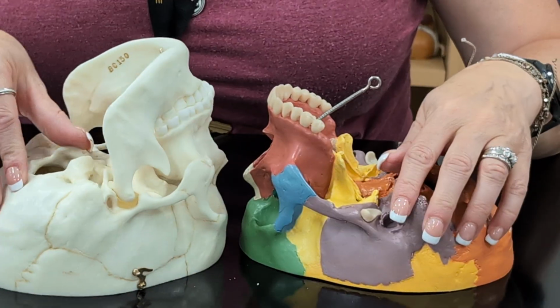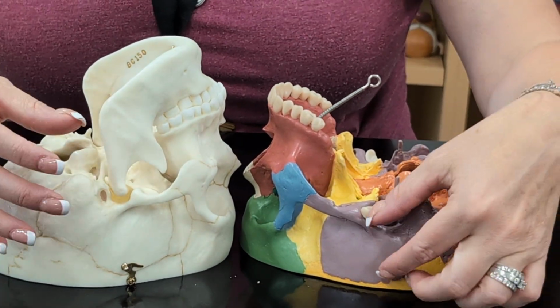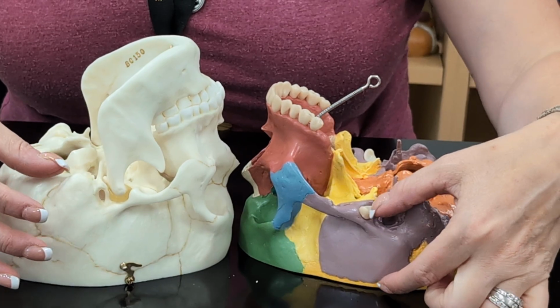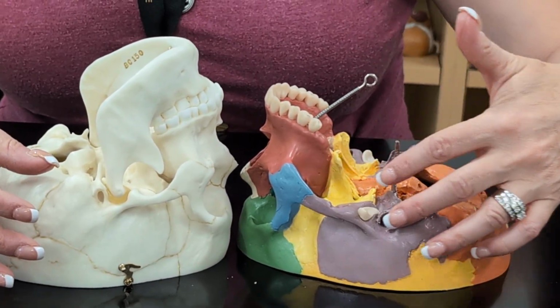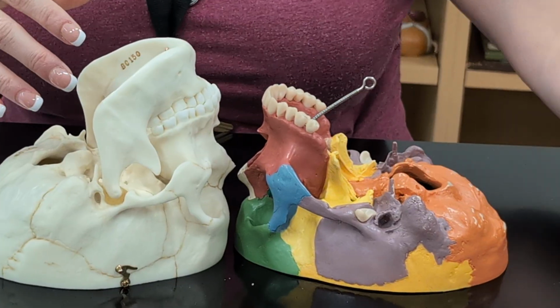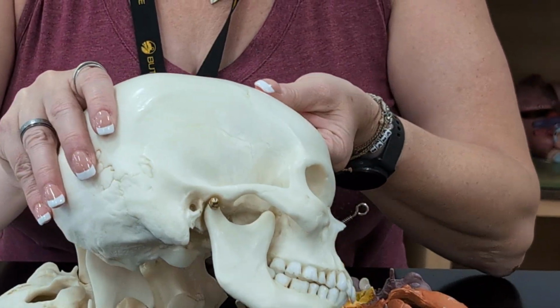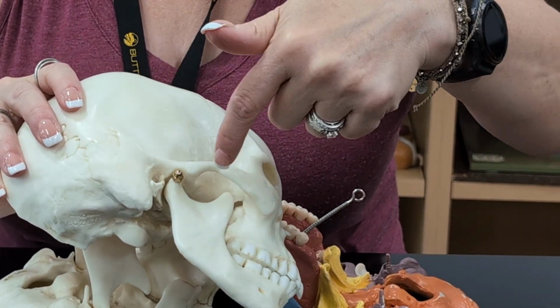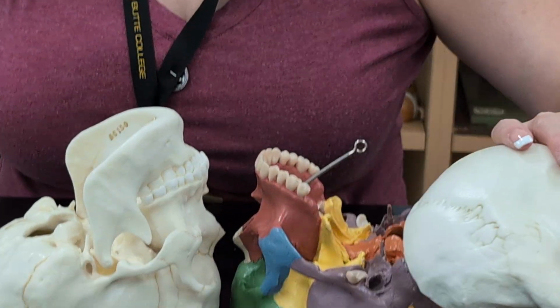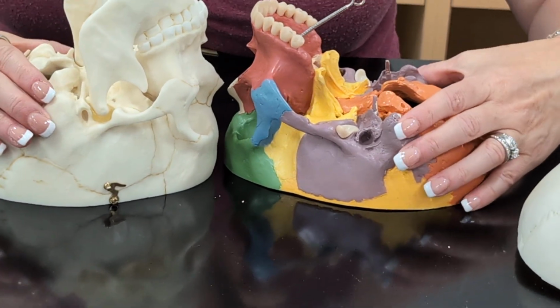The temporal bone is on the side and is where your ear attaches to the side of your head. This is all the purple colored bone on this particular model. If we look at a model that just shows half of the skull, quite a bit of the side of the skull is the temporal bone. And there's going to be one on the left and one on the right.